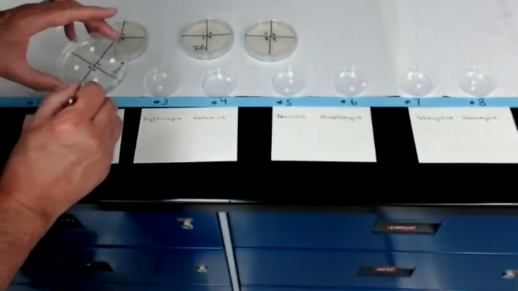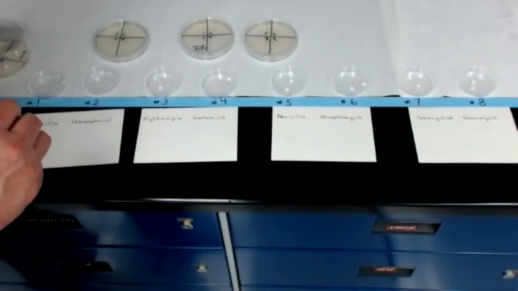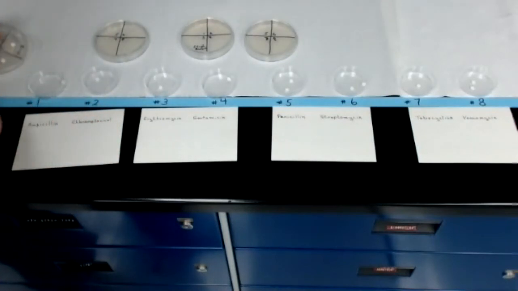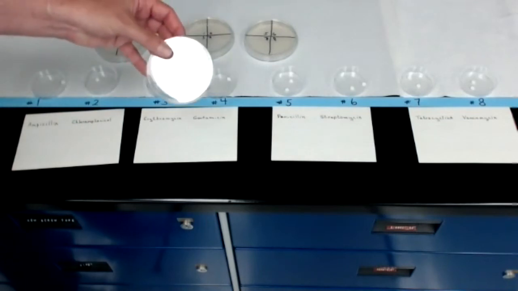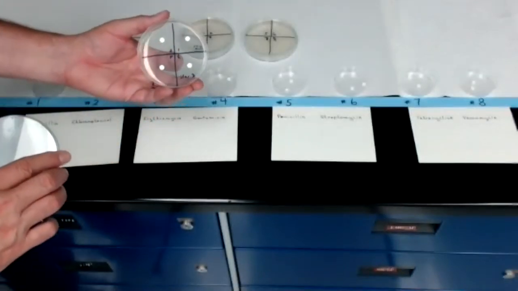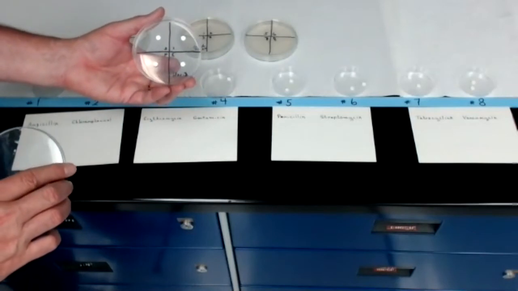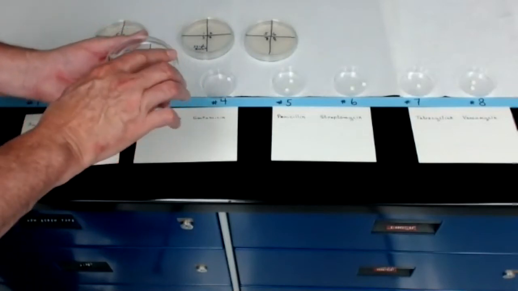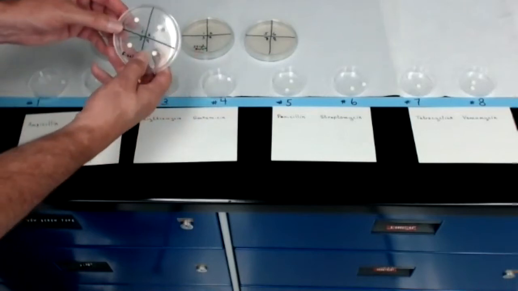Tamp it down, and then replace the cover. So now you can see four discs on the first E. coli plate, quadrants 1, 2, 3, and 4.